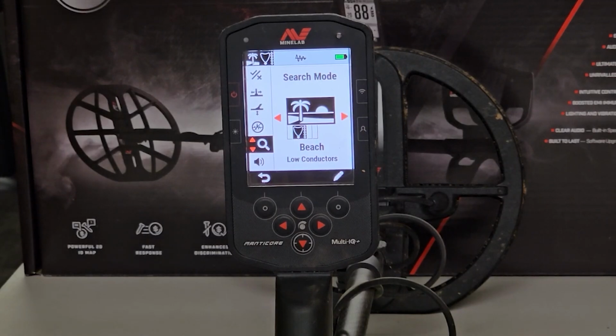I've got a cricket in the garage, and Rocky is checking out where that cricket is. Let's see if we can hear it again. The cricket's not going to do it.